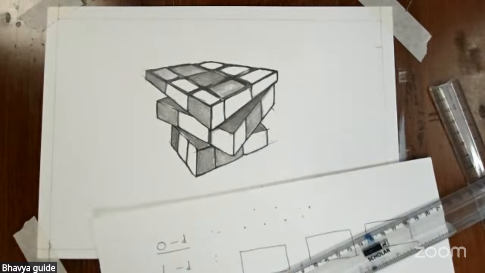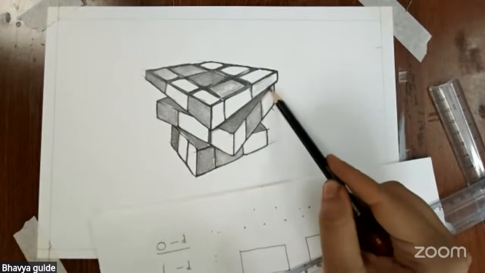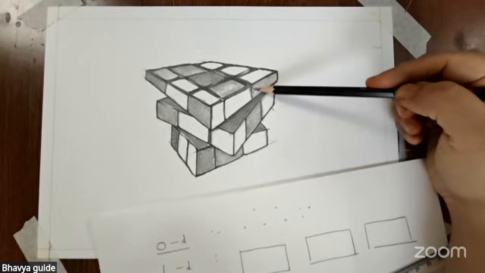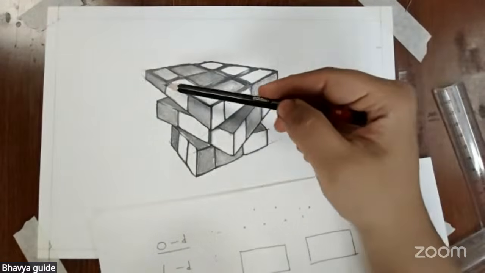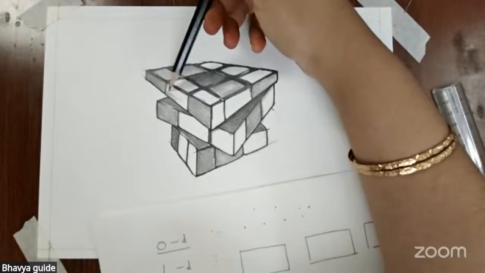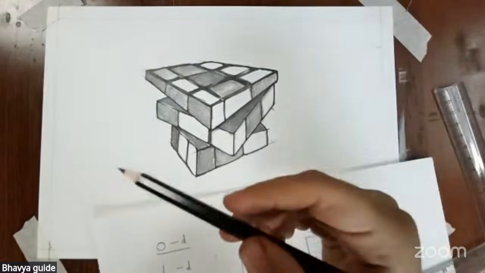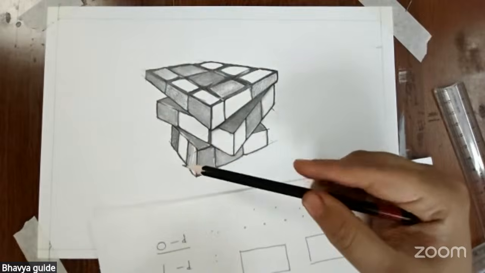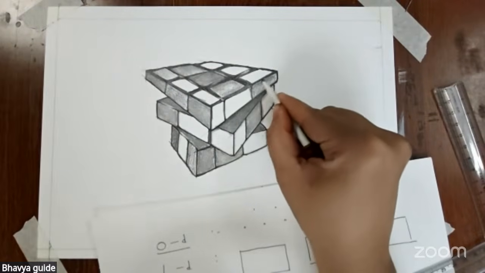Right? Use 4B pencil. 4B pencil here. So it will be dark. Then you just take the blending stuff and blend it in a horizontal way.